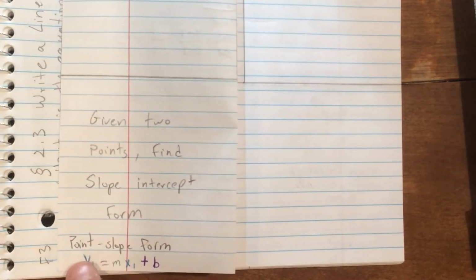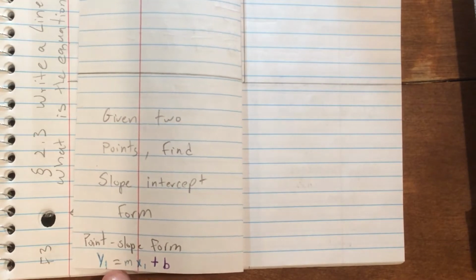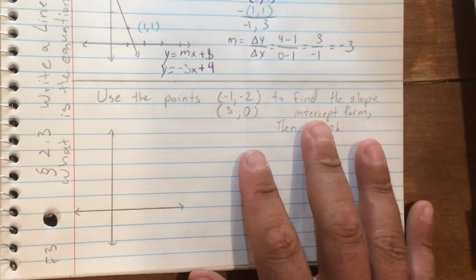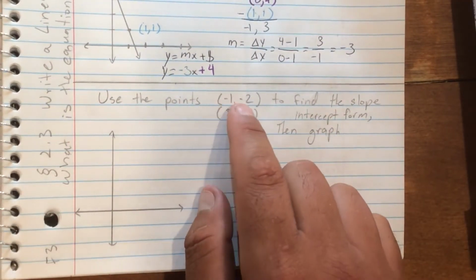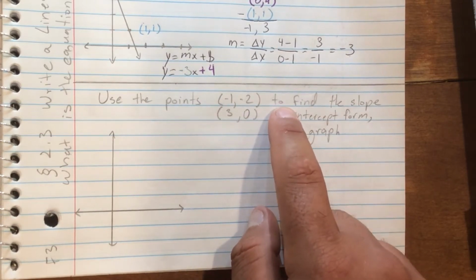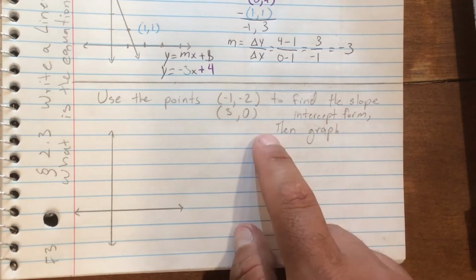Part 3, foldable number 3, and this is given 2 points. Find the slope-intercept form, and we're going to use point-slope form to do that. That's y minus y1 is equal to m times x minus x1. We have our 2 points, which are (-1, 2) and (3, 0). We're going to use this to find the slope-intercept form, then graph.